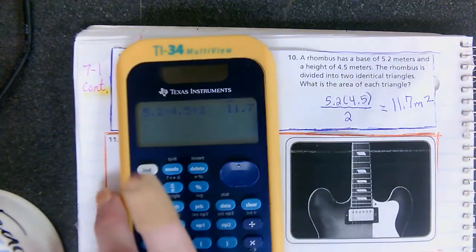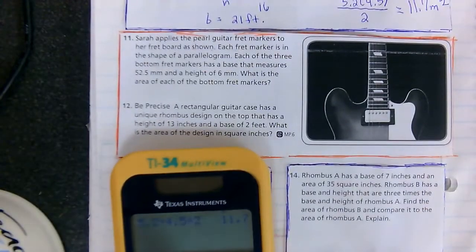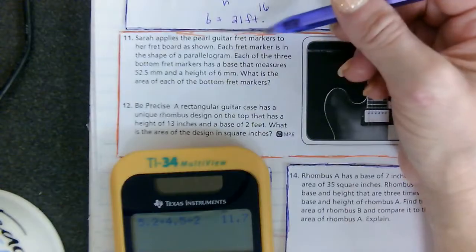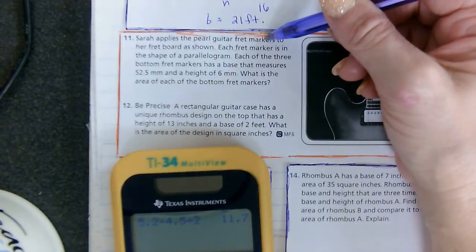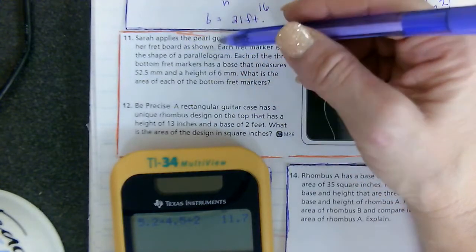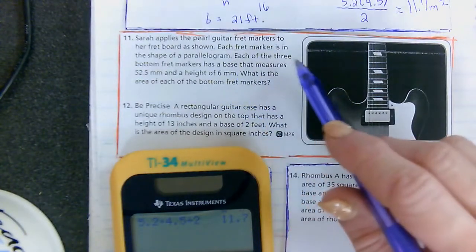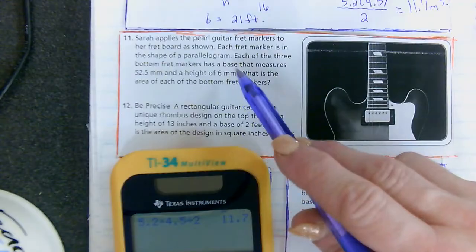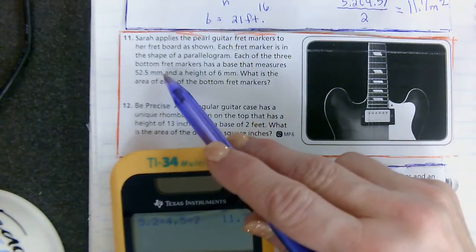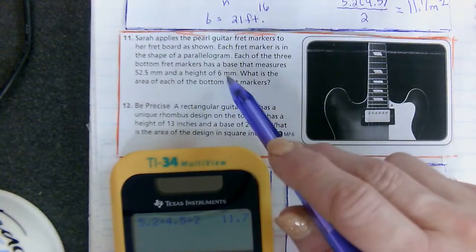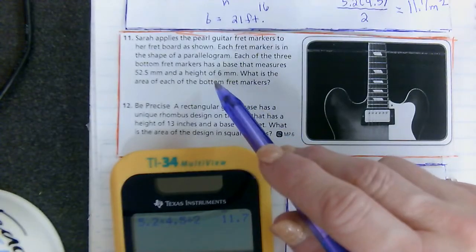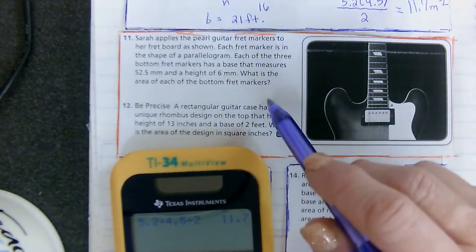Now let's go on down to some information on guitars. Sarah applies the Pearl guitar fret markers to her fretboard as shown. Each fret marker is in the shape of a parallelogram, and each of the 3 bottom fret markers has a base that measures 52.5 millimeters and a height of 6 millimeters. What's the area of each of the bottom fret markers?